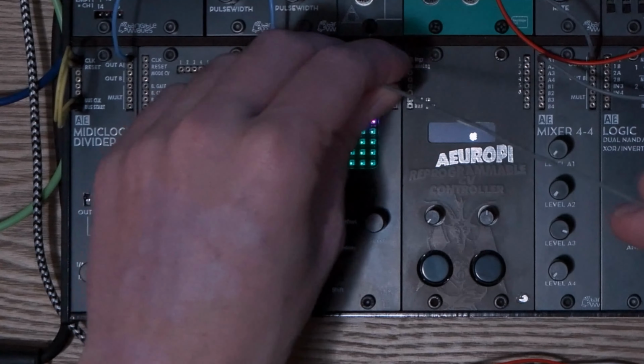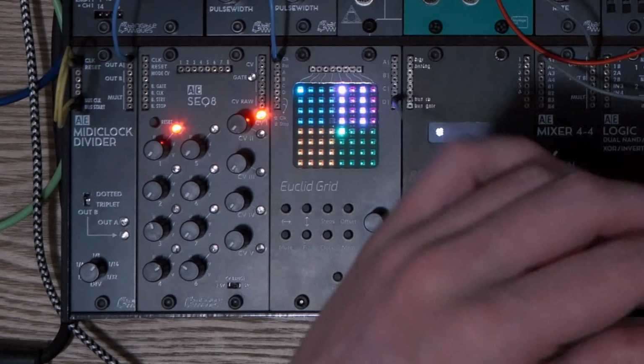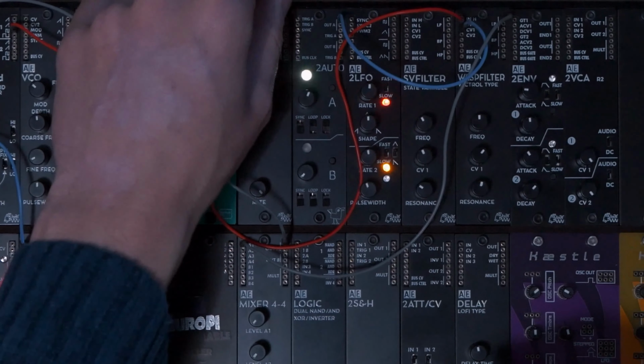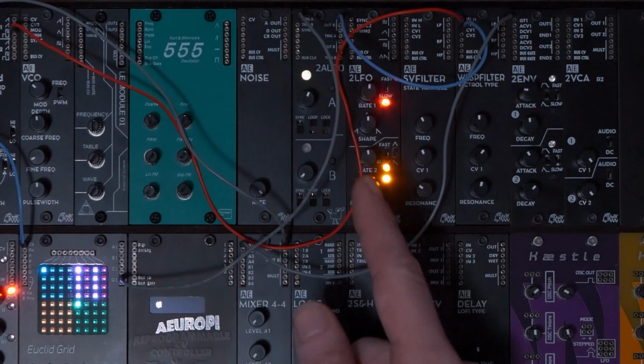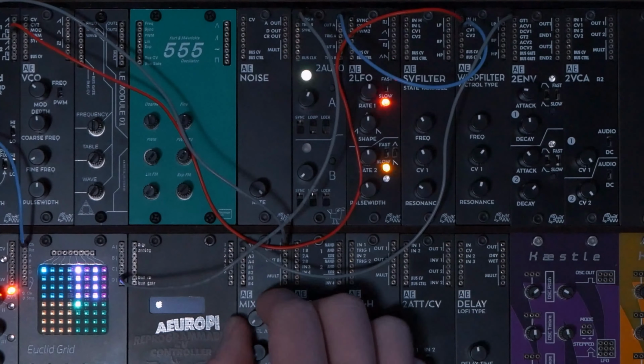So we're going to take the output of D here and we'll plug it into the trigger input of A. So now basically every time it gets back to the start of this sequence, it's going to trigger our 2Auto again. Have a listen.